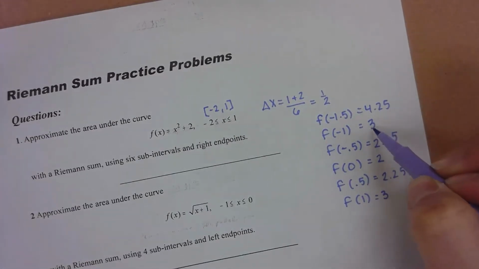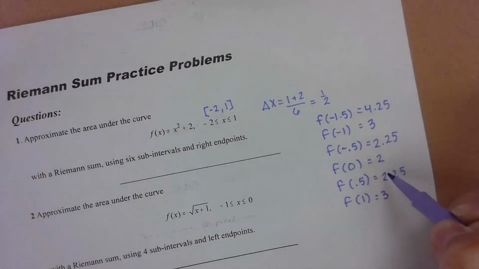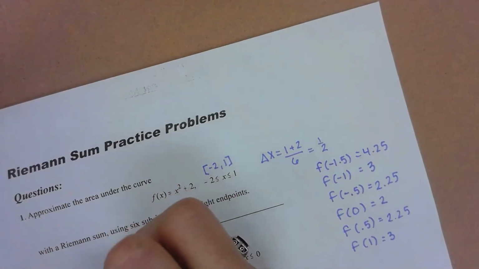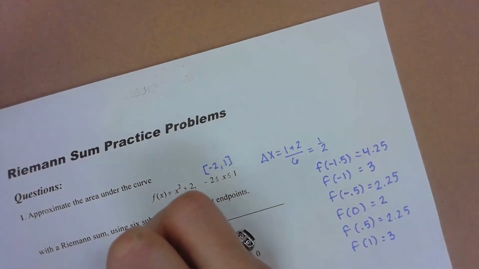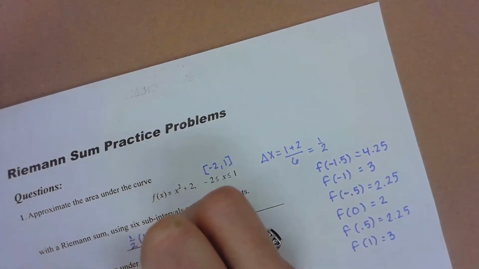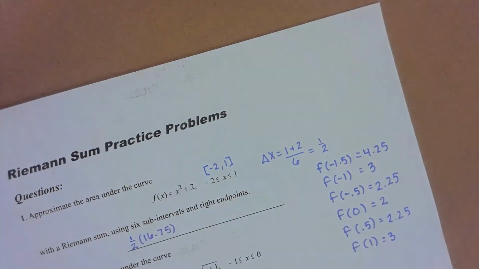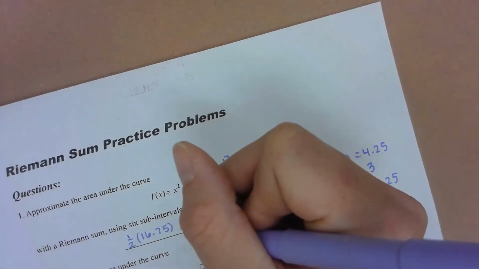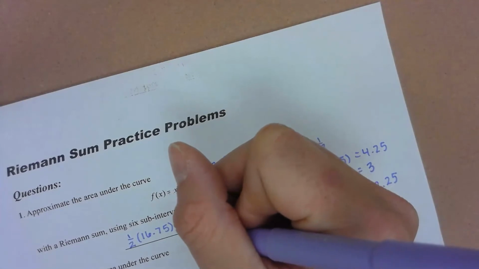All right, add them all up. So 4 plus 3 is 7, 8, 9, 10, 11, 12, 13, 14, 15, 16.75. Yeah, that's what I was going to say. So now you have 1/2 times 16.75. Half of 16 is 8, and half of 0.75 is 0.375.